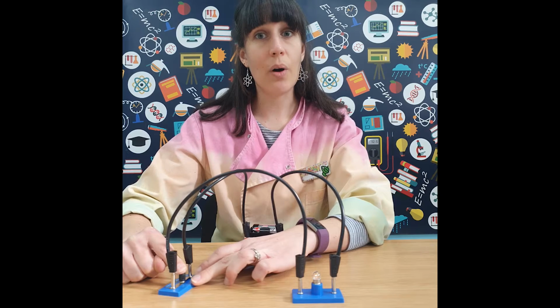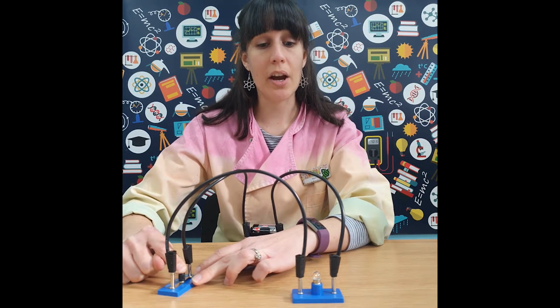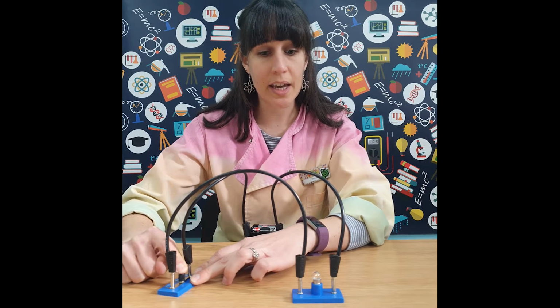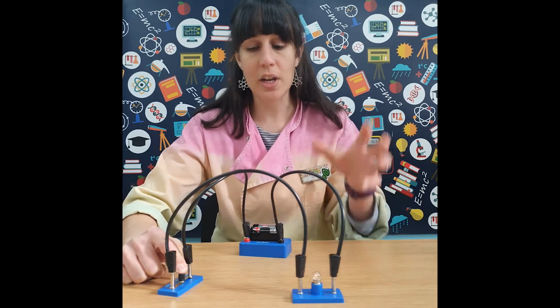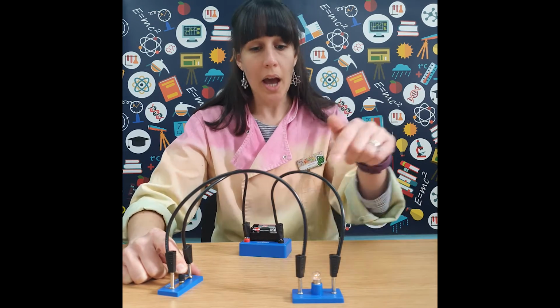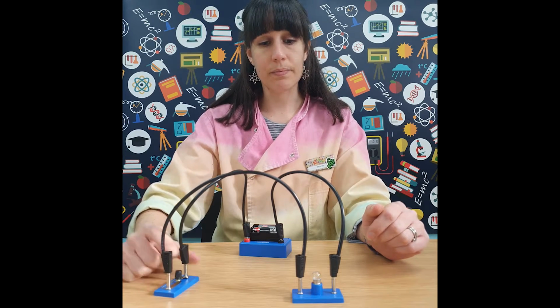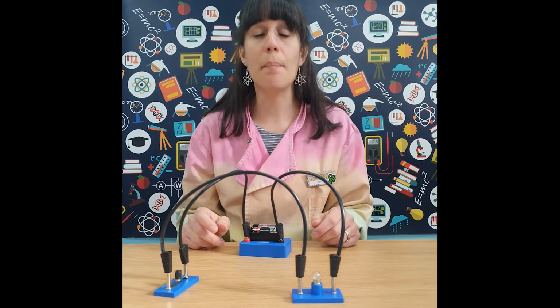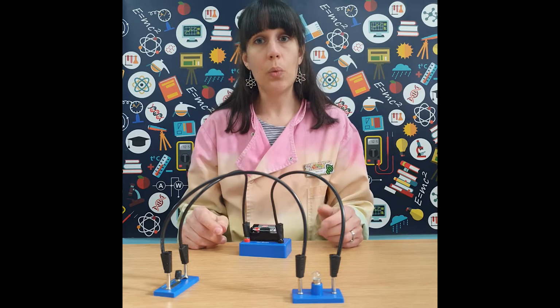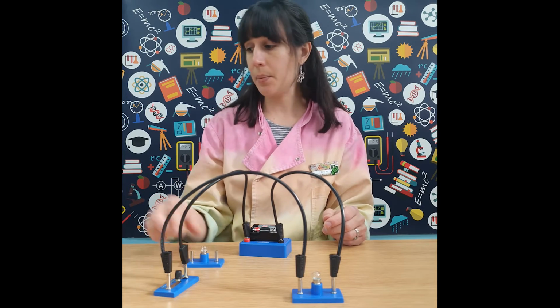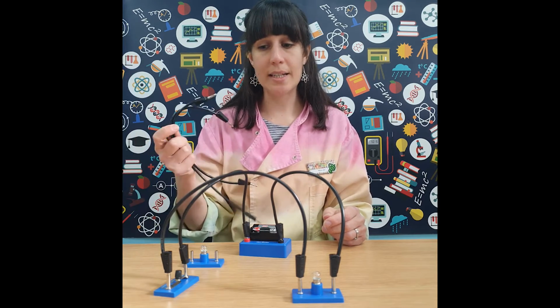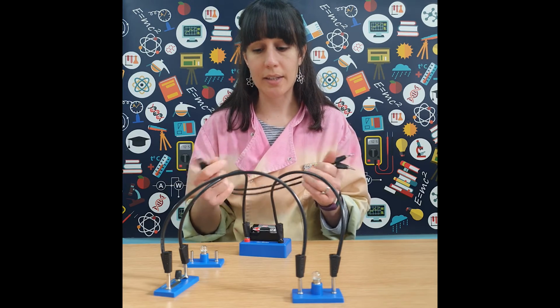So this is how our light switches work at home. There's a break in the circuit, and as soon as we flick the switch, it closes that circuit up and completes it so that a current can flow around. Now, if we wanted to light up more than one light bulb, we can add an extra light bulb into our circuit with a few more leads. But there's a couple of ways we can do this.